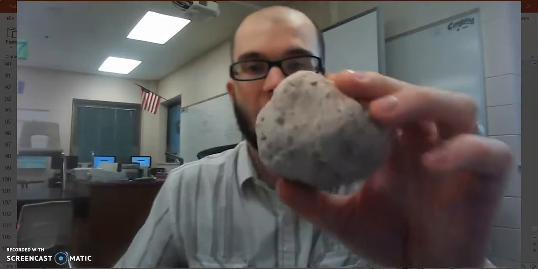Whereas obsidian is actually very dense. You can see there's really no gases there. This was a low gas rock. This was a rock that had a lot of gas in it.